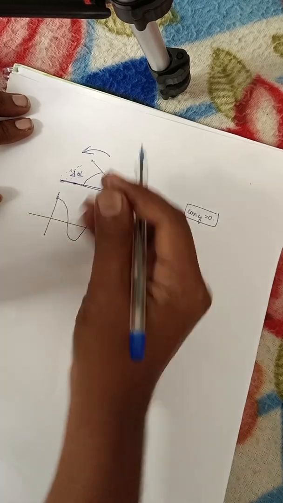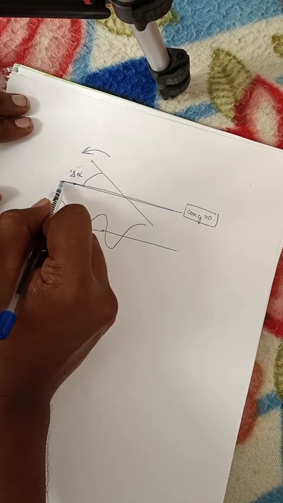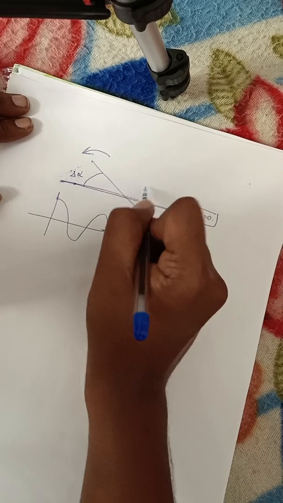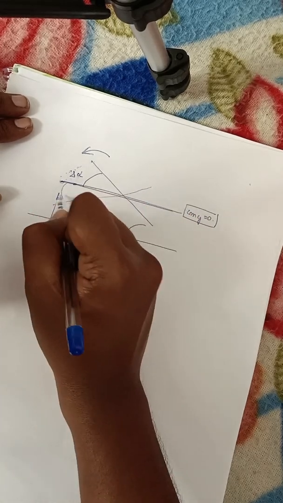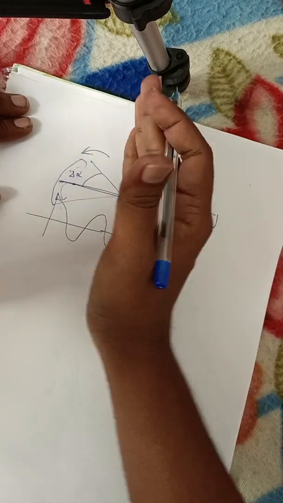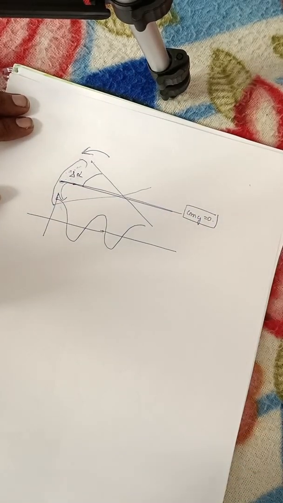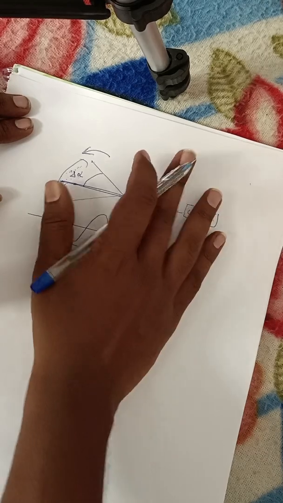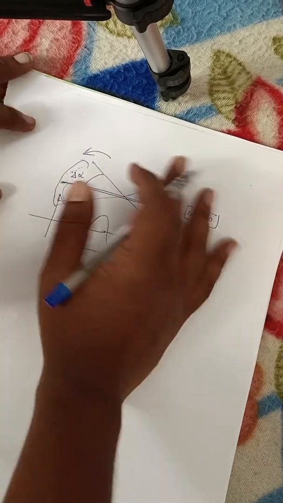Am I right? It comes back to its original position, where there is a maximum angular moment. Again it will move like this, it tries to move like this. Again it will come back like this. This is called the undamped condition. I am talking about undamped conditions.